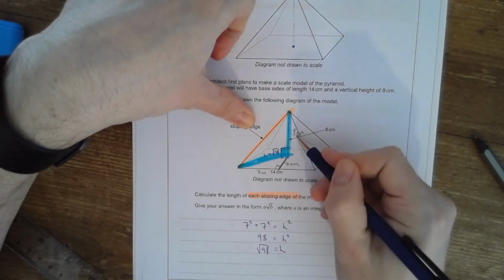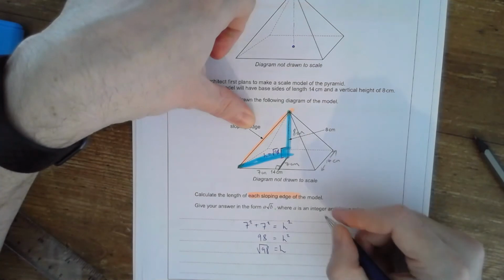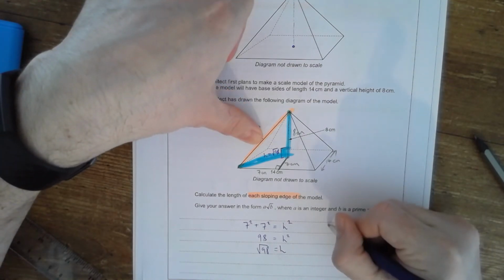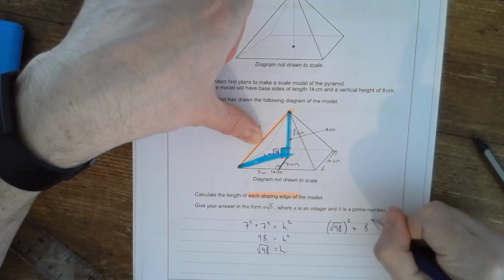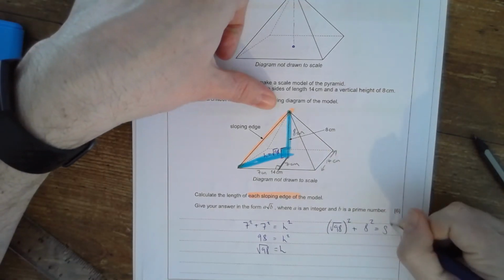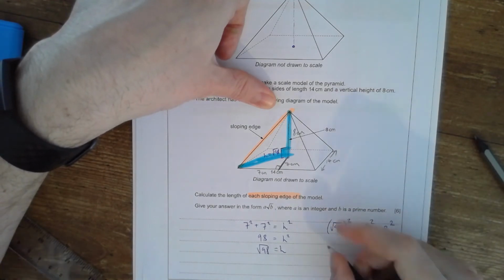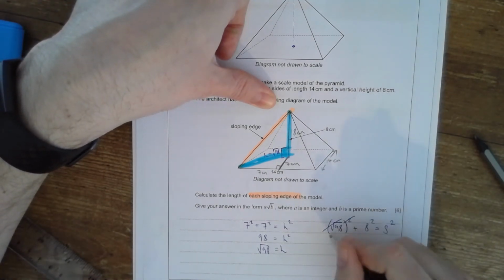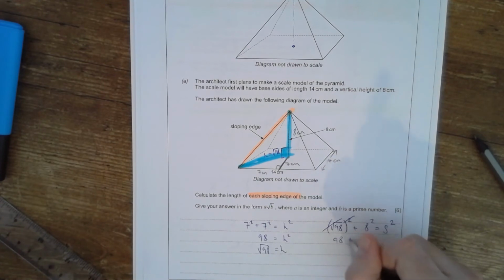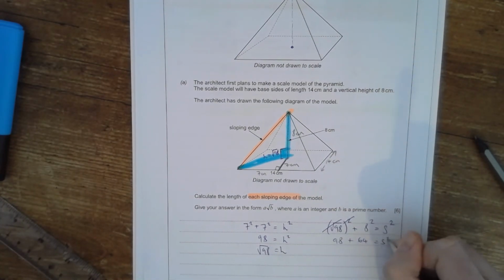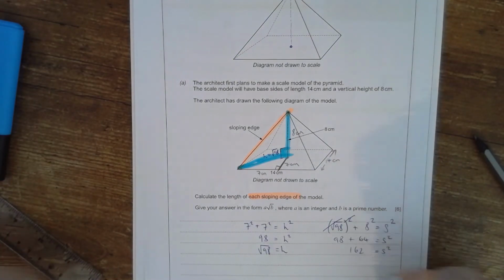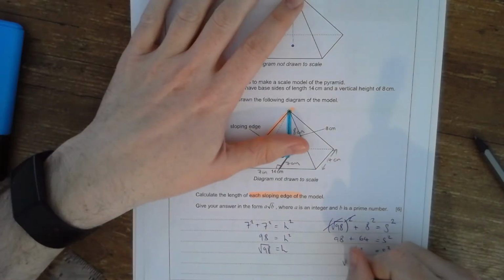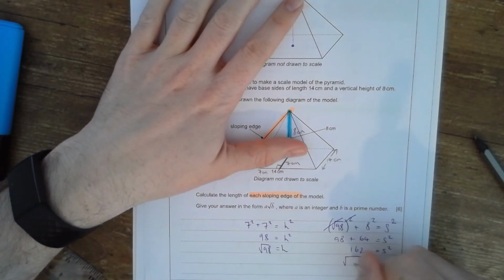To then go and work out the sloping edge, which I'm going to call s, that's Pythagoras again, where I'm going to do 8 squared plus the square root of 98 squared to equal s squared. So root 98 squared plus 8 squared is equal to the sloping edge squared. Root 98 squared cancels out to give me 98 plus 64 is equal to s squared. 98 plus 64, well, if I add 2 onto that, takes you to 100. And then square root 162 to get s.